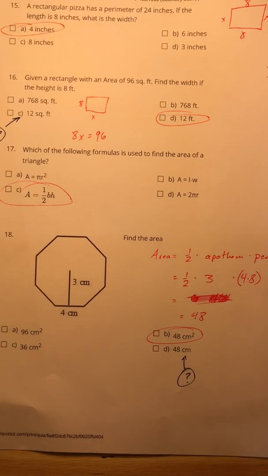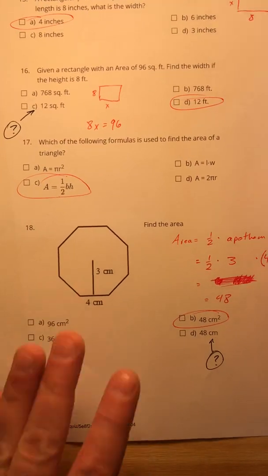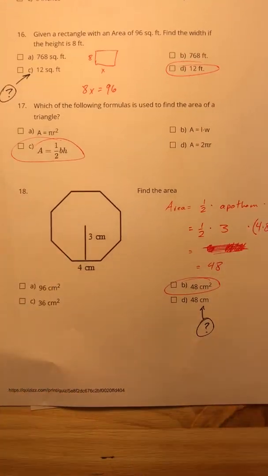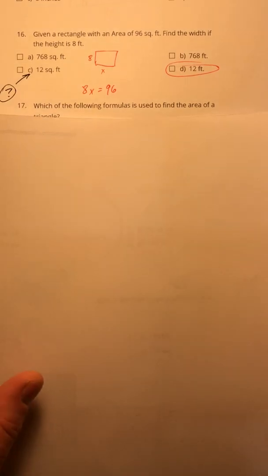For problem number 16, too much at once there. Hang on.